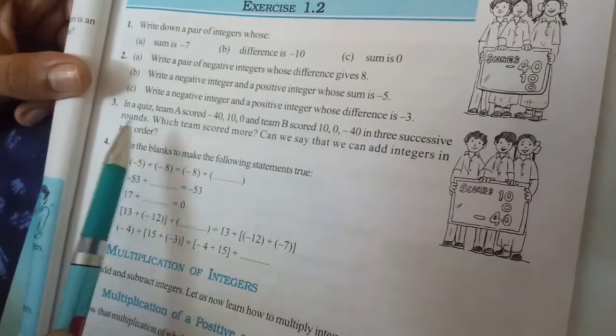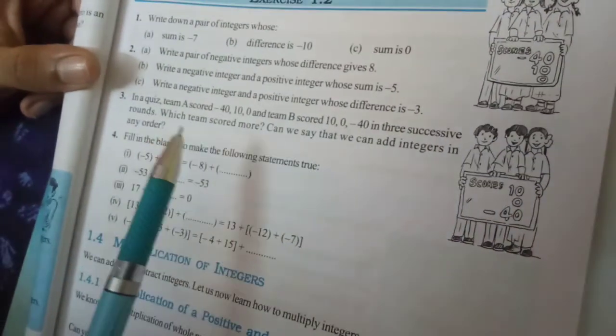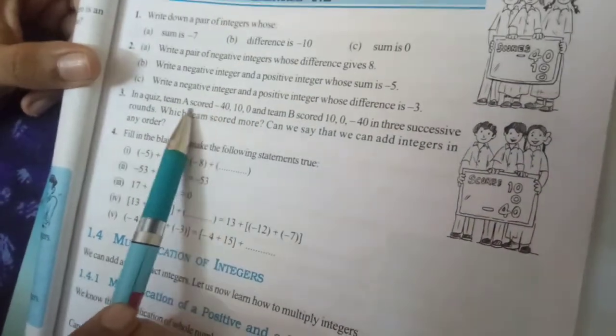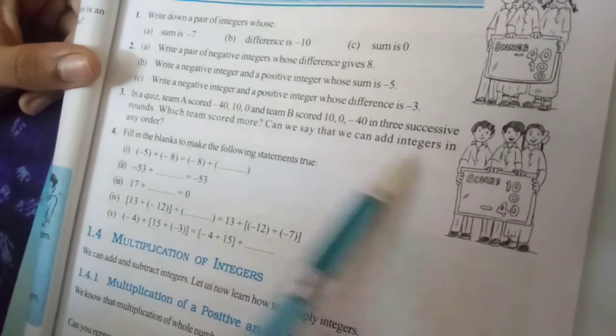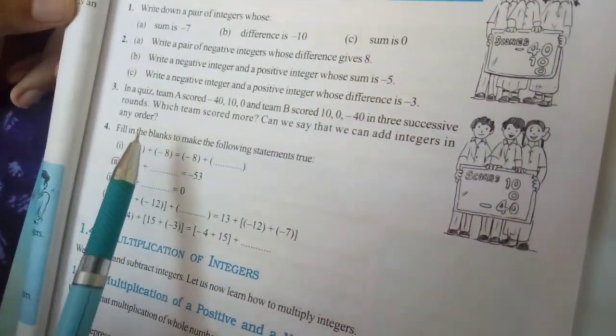Now the second question: can we say that we can add integers in any order? Yes, as we got that Team A and Team B have scored equal scores, we can say that yes, we can add integers in any order.